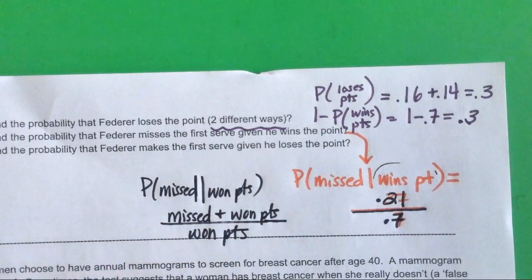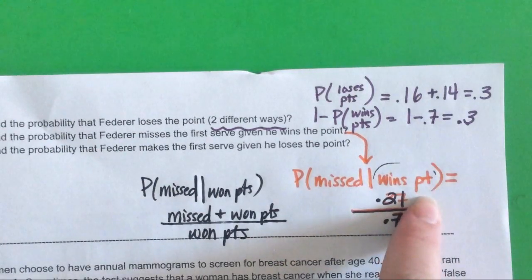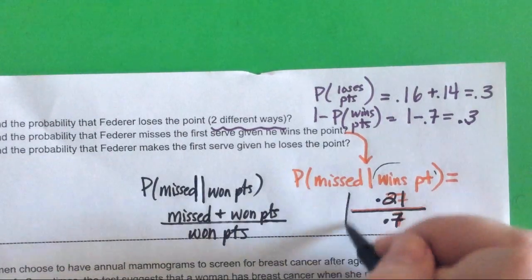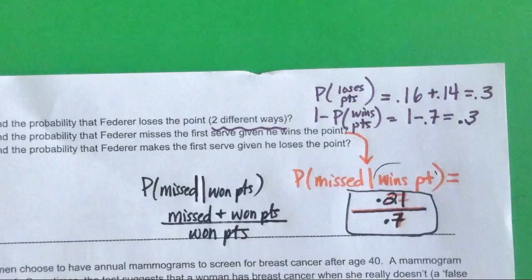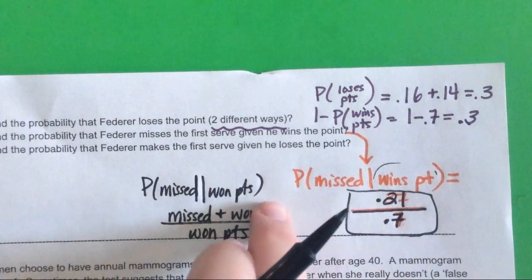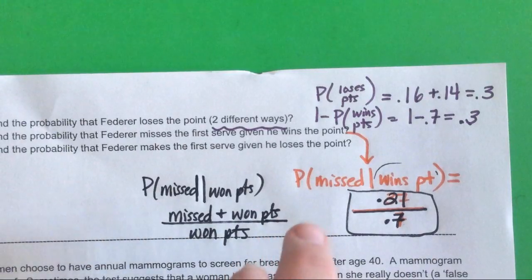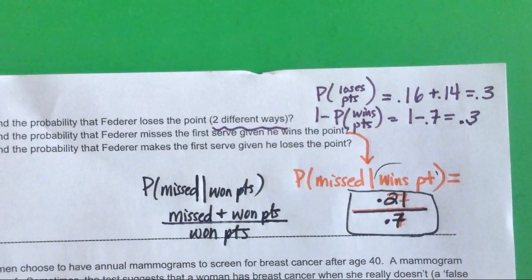So not just probability of miss, not just the 0.37, but the miss and win point. So the 0.37 times 0.57, which we already calculated, which was the 0.21. Are there any questions about that now? It has to be the overlap. Before, when we were doing the boys and the ear piercing, it was the overlap of ear pierced and boys. So we need to do the overlap of miss serve and win point.